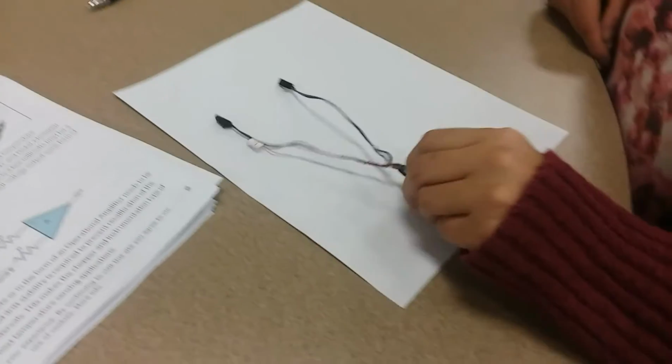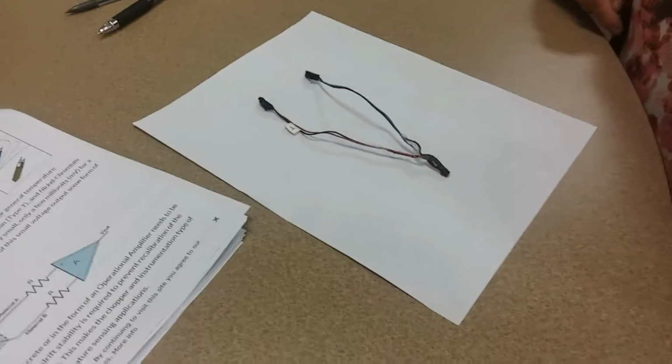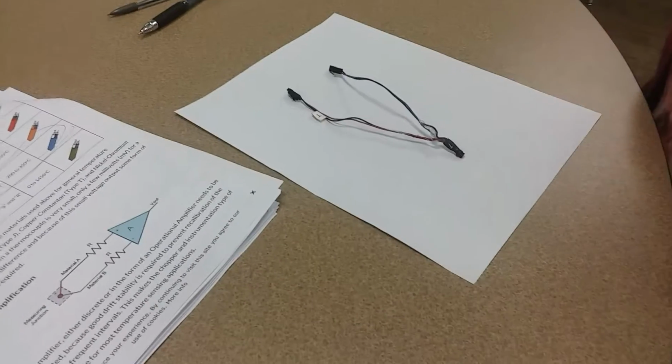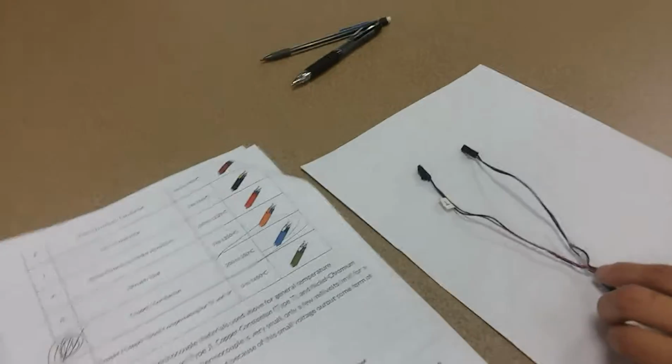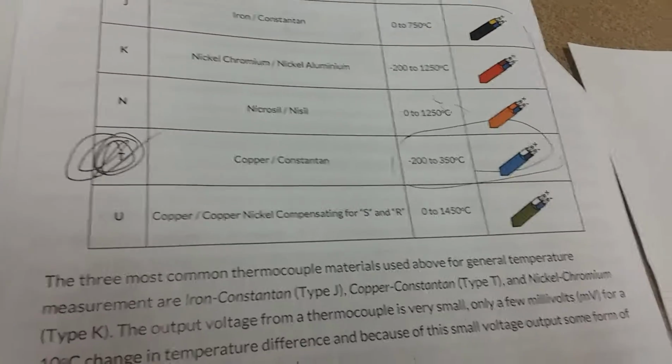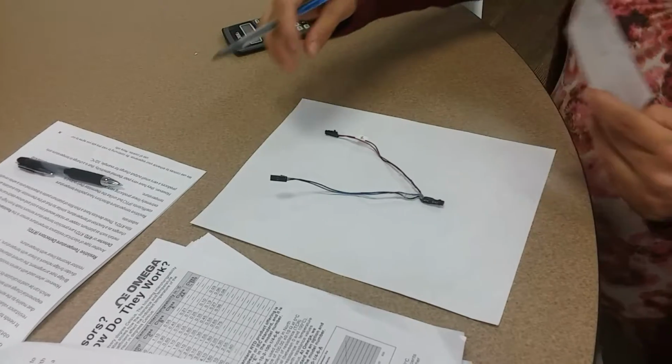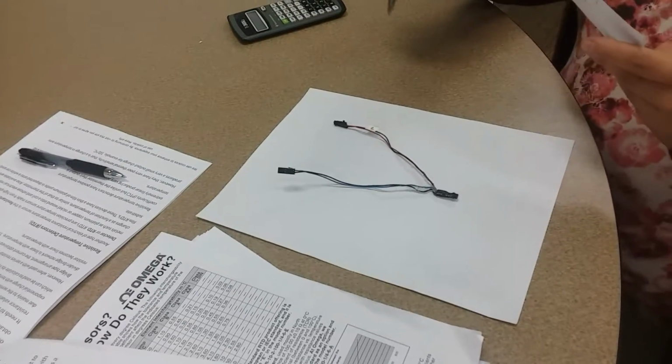There are different materials used in different sensors for different temperature ranges, and this one is the copper one, and the range goes from -200 Celsius to 350 degrees Celsius. This device detects changes in resistance based on temperature. So as the temperature changes, the resistance of the metals used changes.